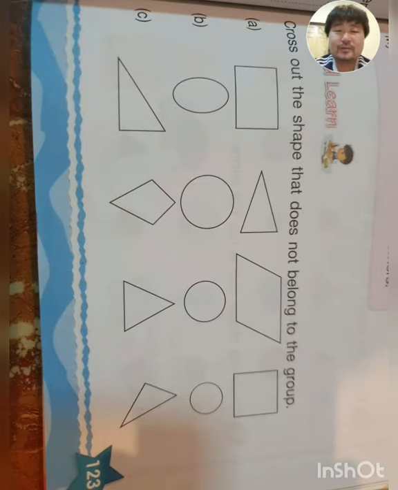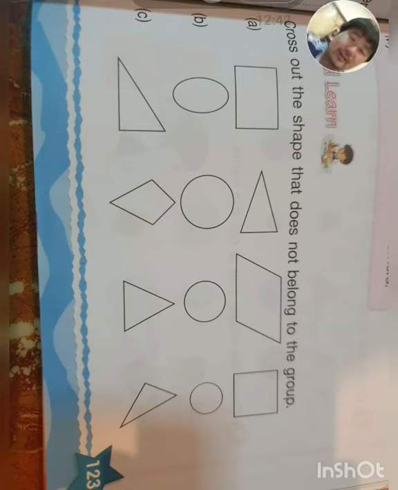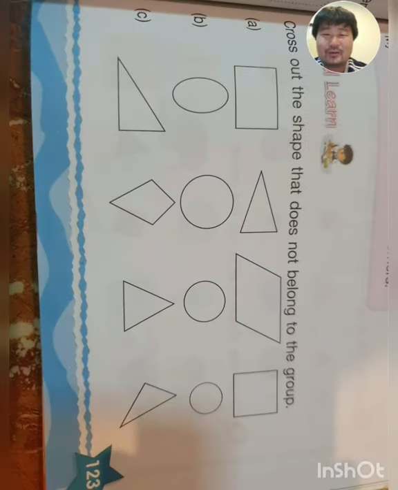So here you need to do an exercise. So I'm gonna rotate my phone. No, I'm not. Apologies, I'm not gonna rotate it. Okay, so let's look at the exercise. Cross out the shape that does not belong to the group. So shape number 1, exercise A, shape number 1, what is that?